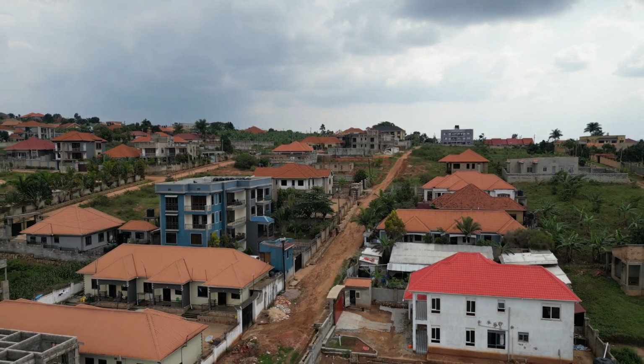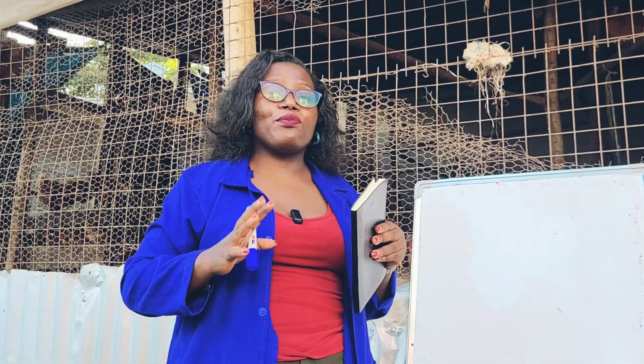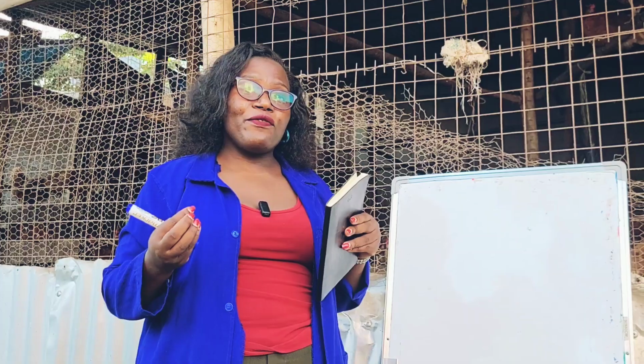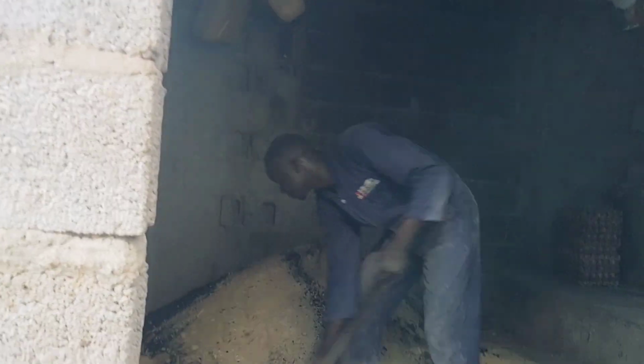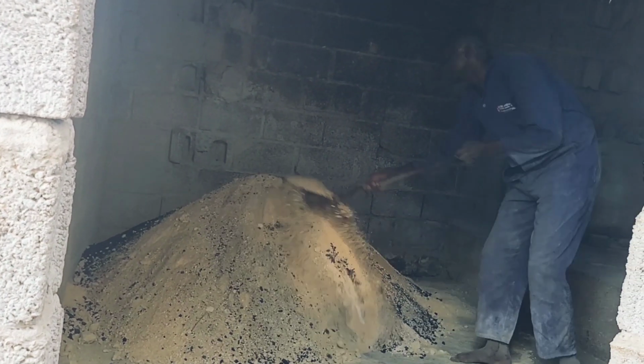I've been putting the formulas. I want all of us to learn how to formulate our own feeds at our farms, because if we want to be successful in poultry farming, we have to learn how to mix our feeds. We have to learn how to formulate these feeds. And I've been talking about feeds.